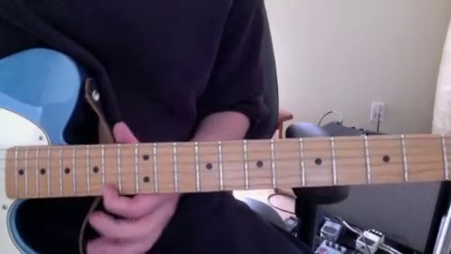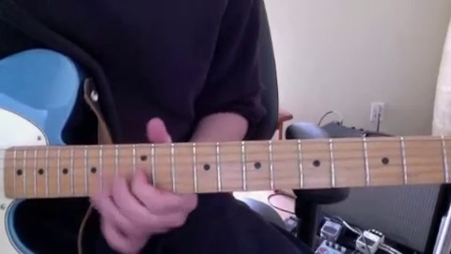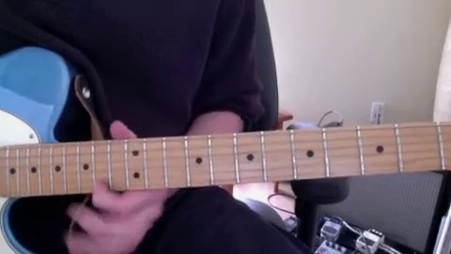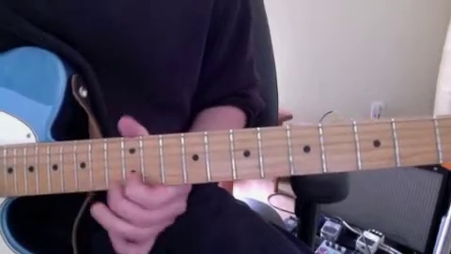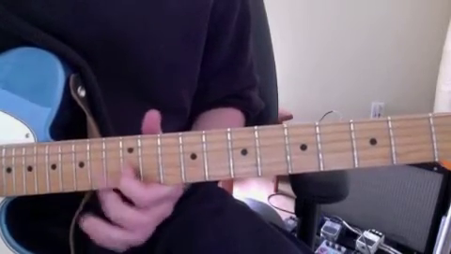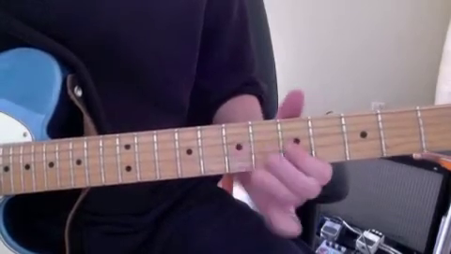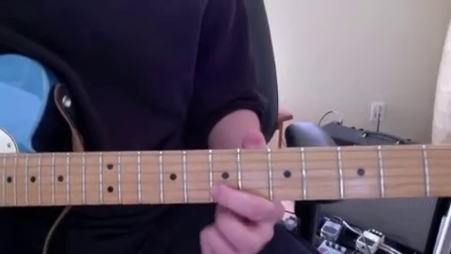There's an F sharp again. All right, so again, what's going on there is we're making use of that F sharp.